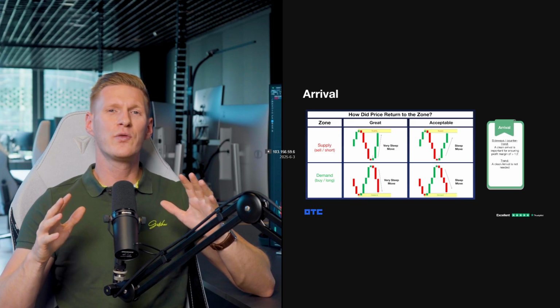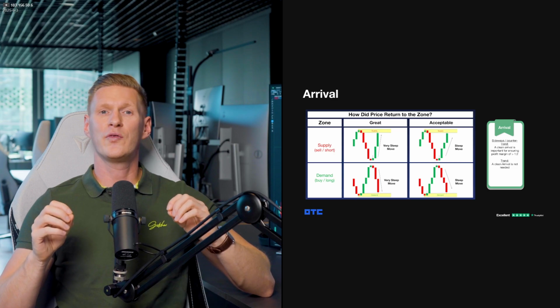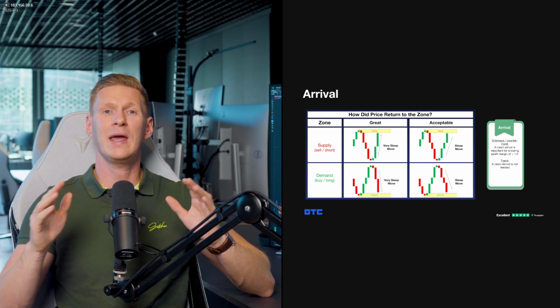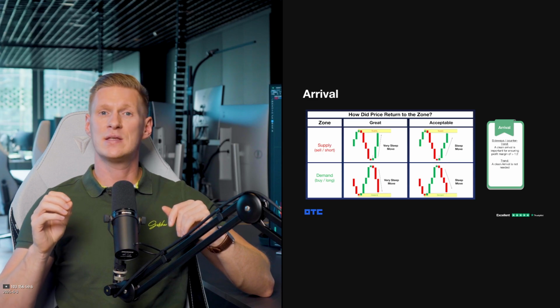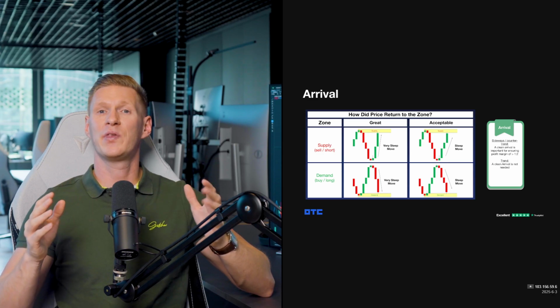When price moves slowly or stair steps into the zone, it often leaves behind opposing LTF zones. Even if these zones aren't high quality, they can still act as obstacles, making it harder for price to reach your target because you're trading against the trend's momentum.